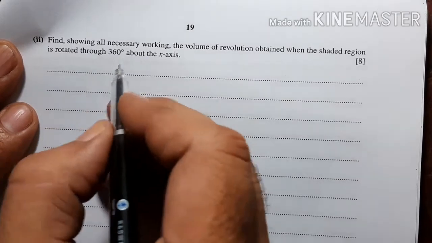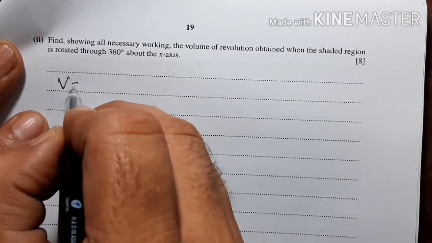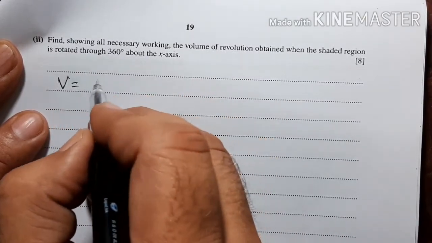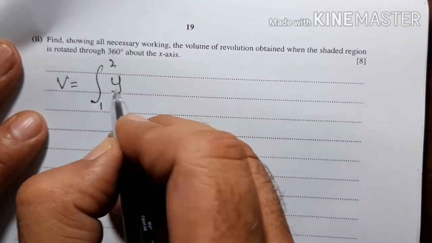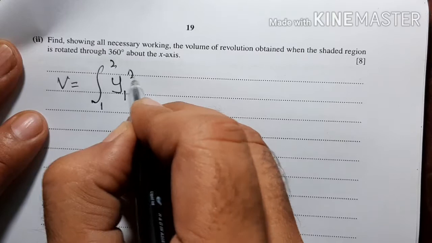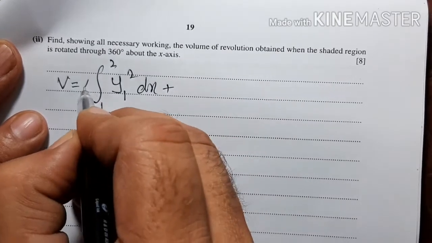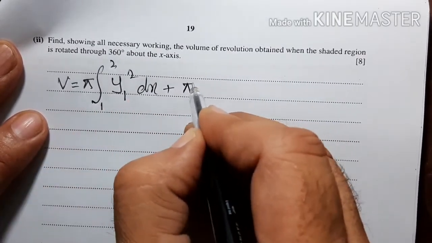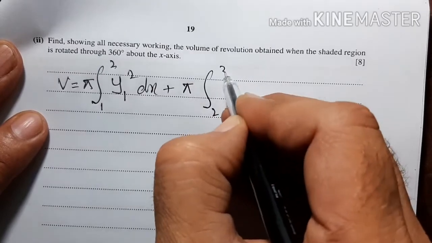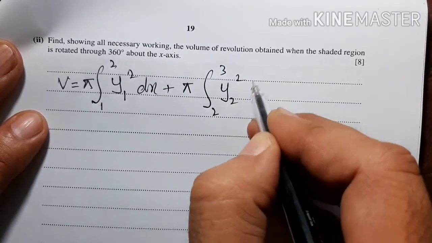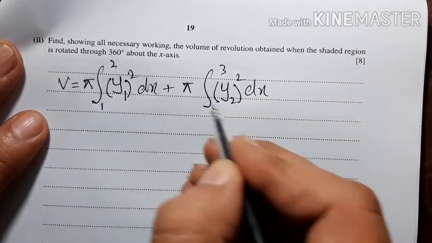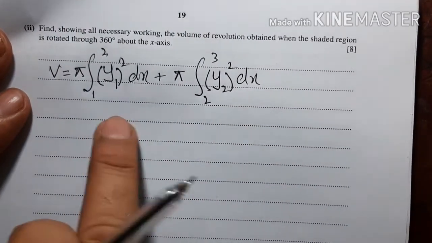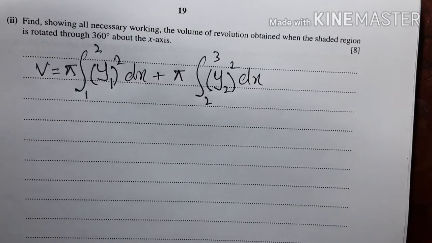So the total volume will be, there are two y's, so one will be π ∫ from 1 to 2 of y1² dx plus π ∫ from 2 to 3 of y2² dx. These are the two y's which I was talking about.